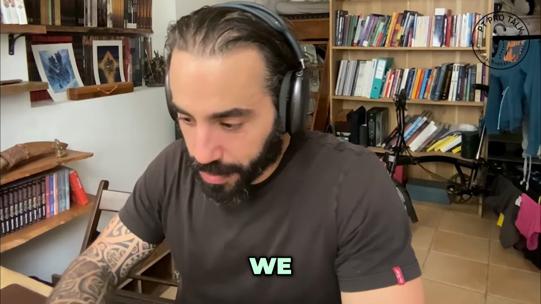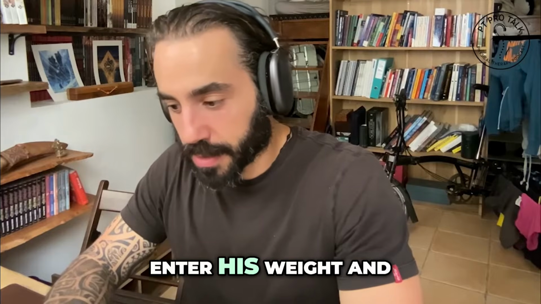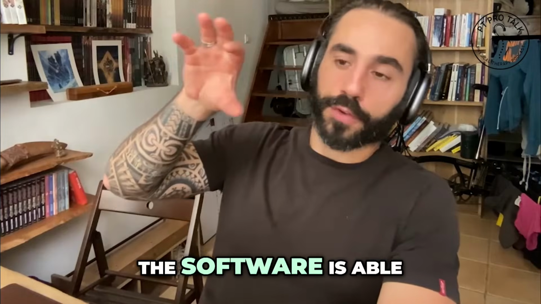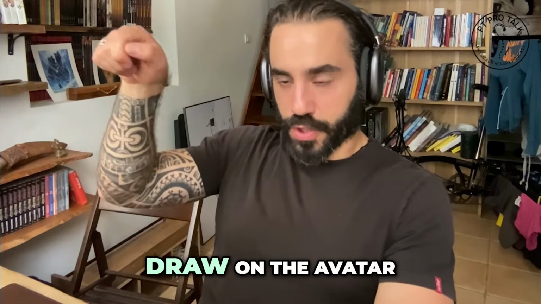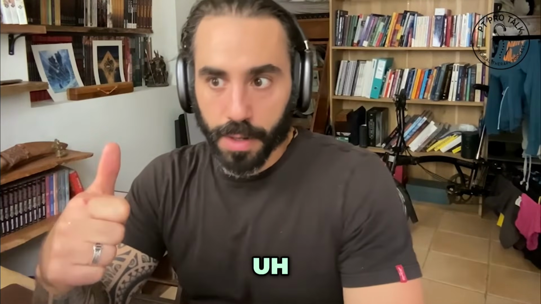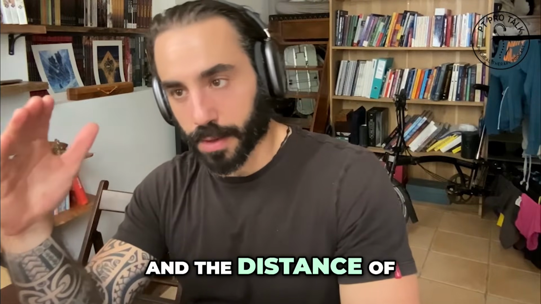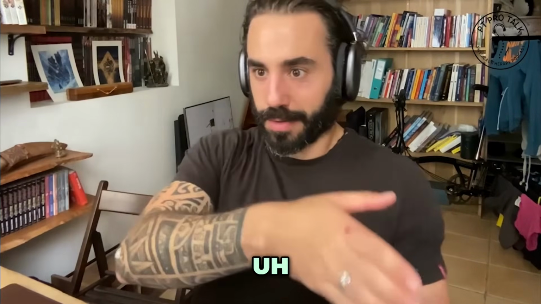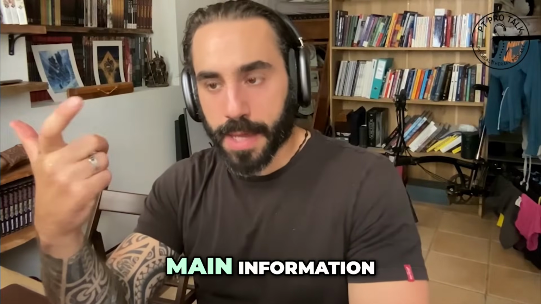So we numerize this. The patient enters his weight, age and sex, and the software is able to create an avatar with a silhouette of the patient, and the patient draws on the avatar. The software is able to calculate several parameters: the pain surface in square centimeters, and the distance of each pixel that the patient is drawing to the center of the spine. So we have three main pieces of information.